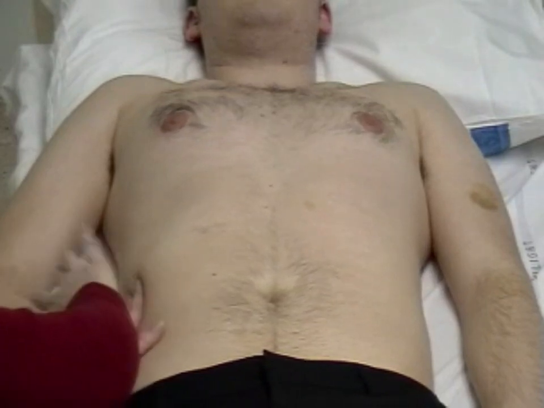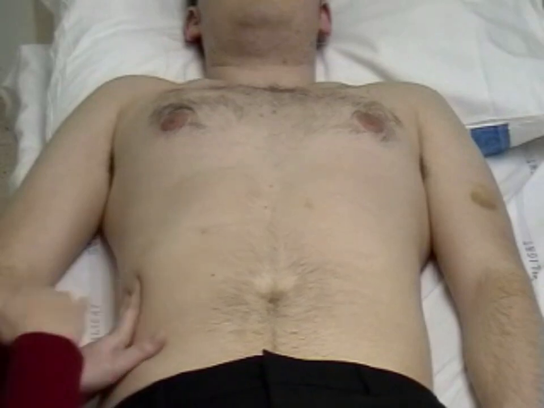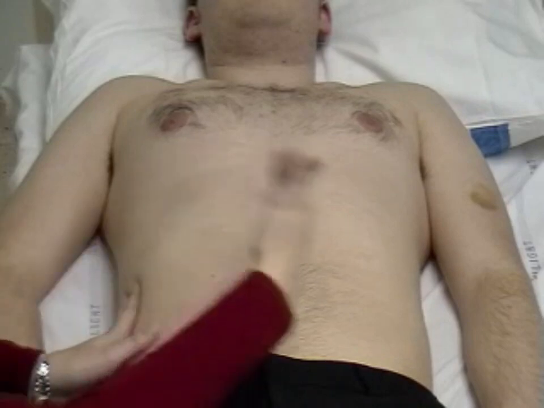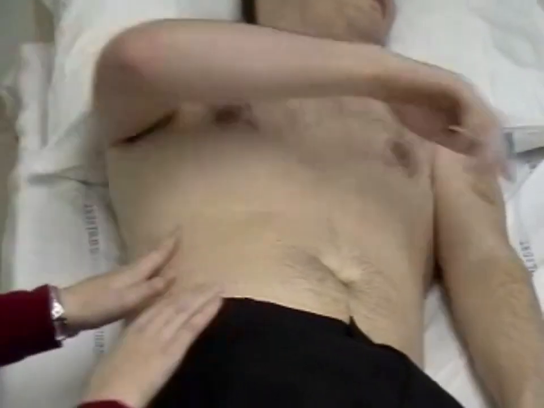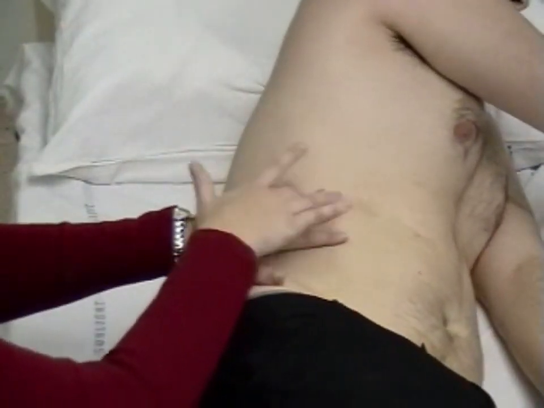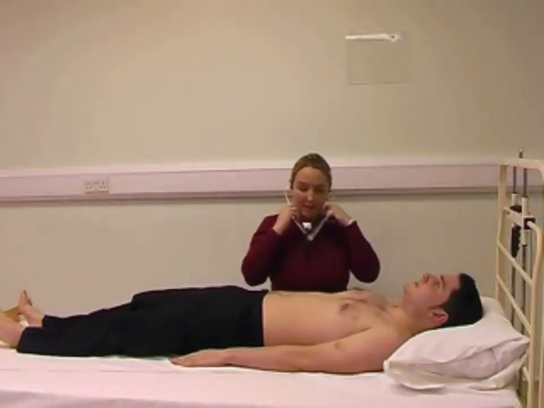Finally, percuss for shifting dullness, percussing in the flank, the note of which should be resonant. If there's any dullness in the flank, ask the patient to roll over on the left-hand side and percuss again to ensure the dullness has shifted. Right, finally we auscultate the abdomen.